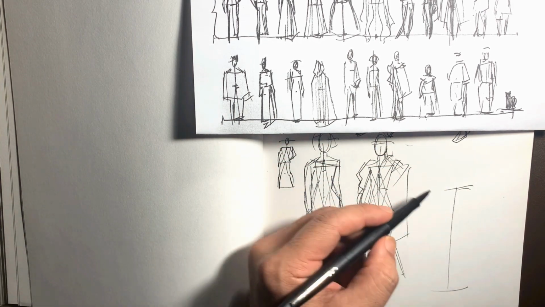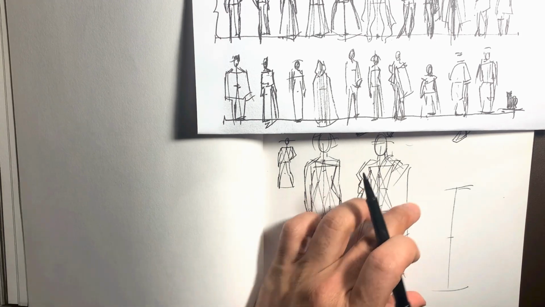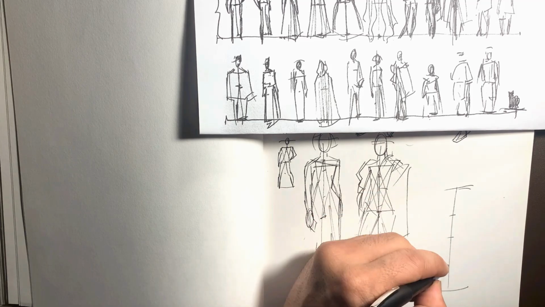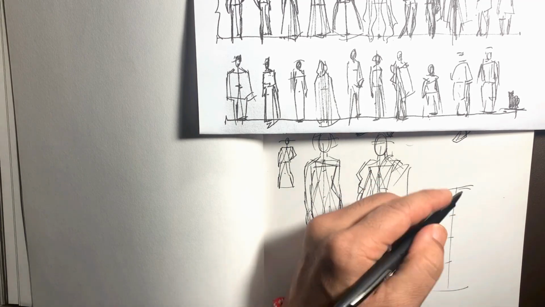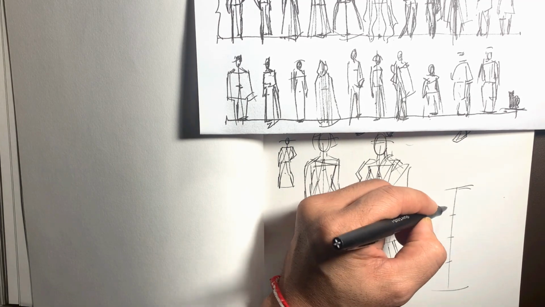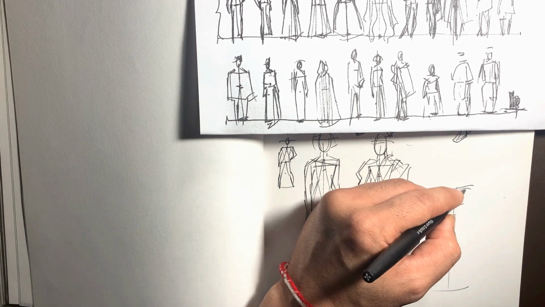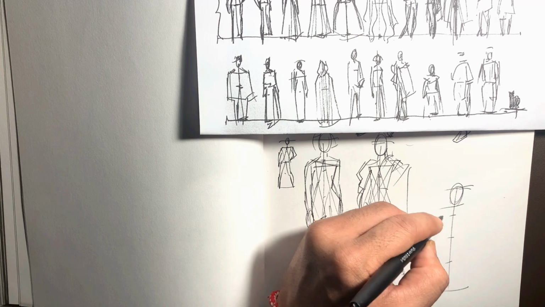So yeah, if you want to change the height, just change the height of your proportion, but also, if it's a child, then the body's gonna look a little different.